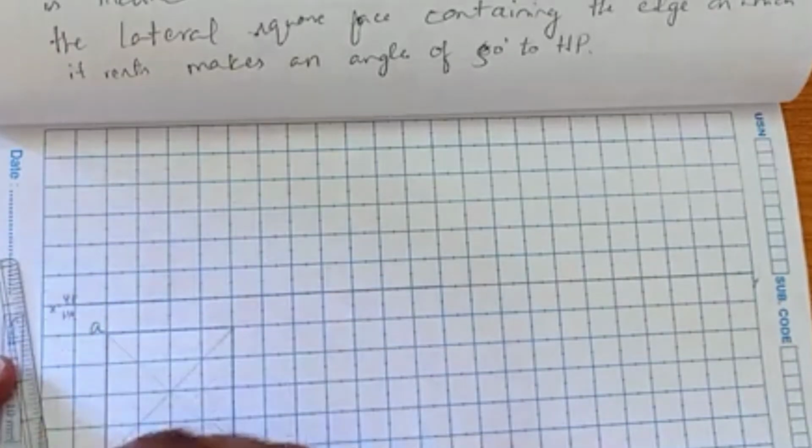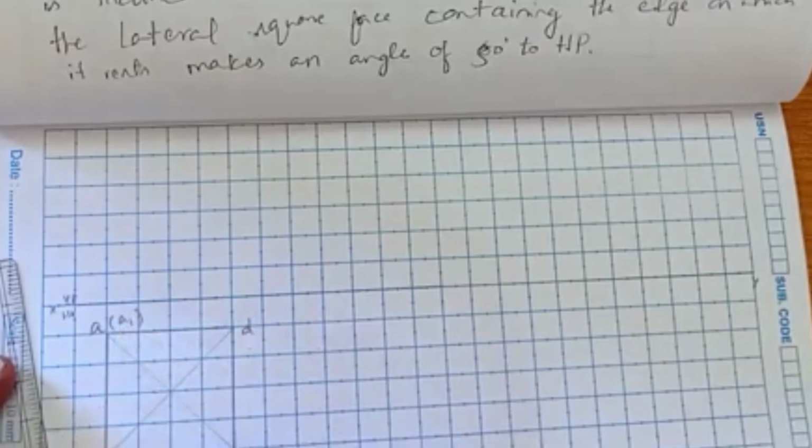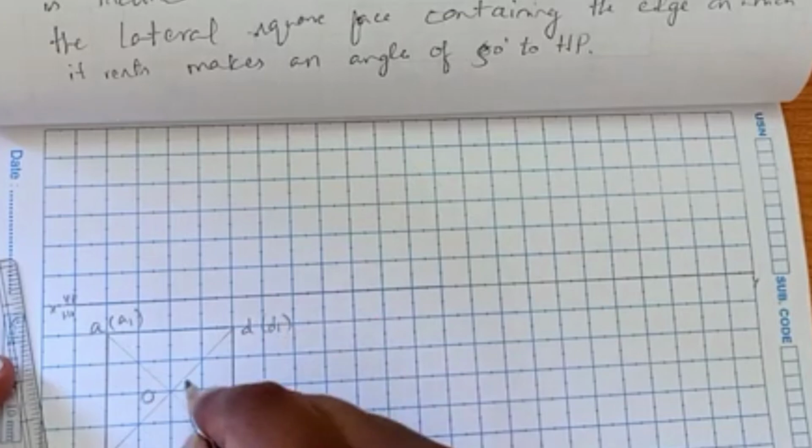Here is the naming A, B, C, D, top face, A1, B1, C1, D1, O, O1.